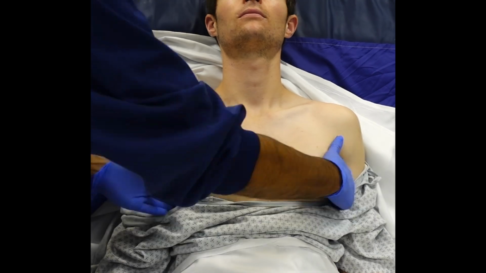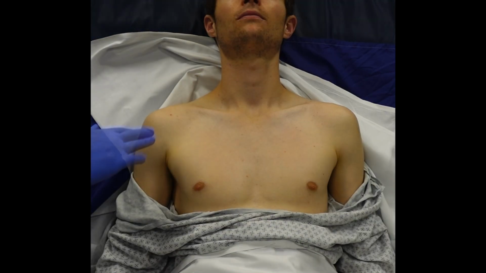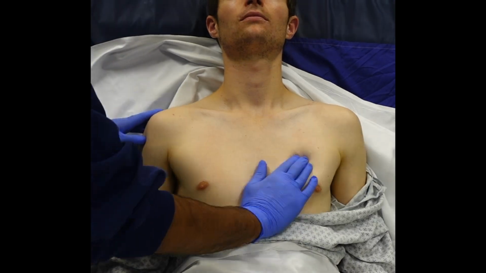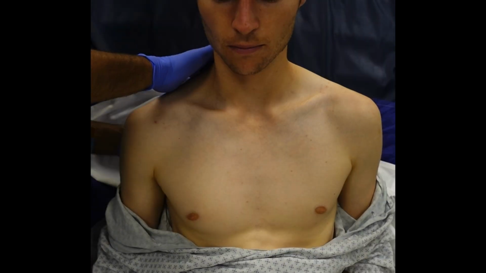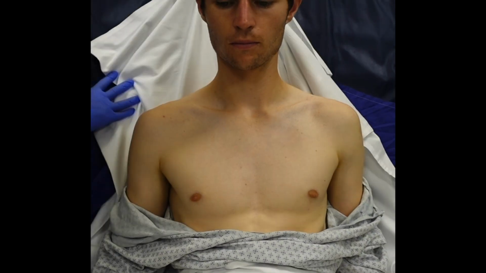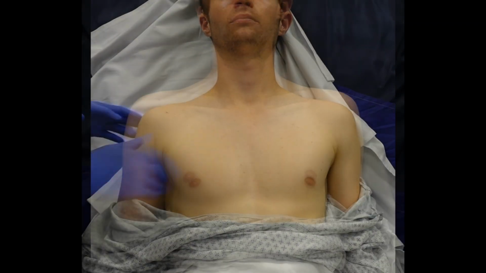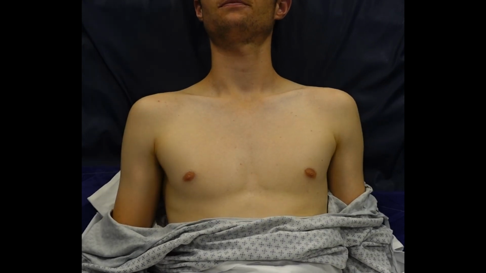Feel the thoracic cage for subcutaneous emphysema. Feel for clavicular, rib, and sternal tenderness or crepitus, which may indicate a fracture. Test whether the patient can take a deep breath and cough without limitation by pain.